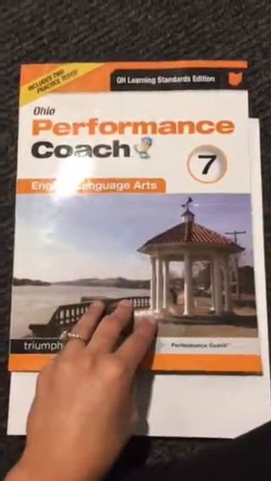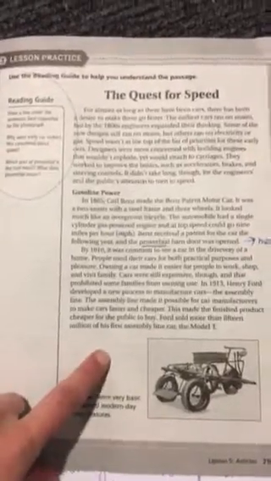Hey guys, I am in the GLE 7 workbook. We are looking at lesson 5 on articles. I am flipped all the way to the Quest for Speed article because I just want to talk specifically about your extended response question that is going to be over this article.